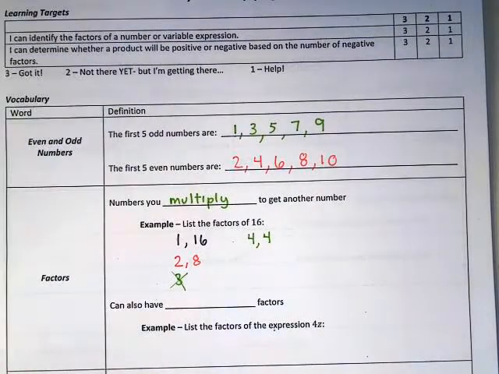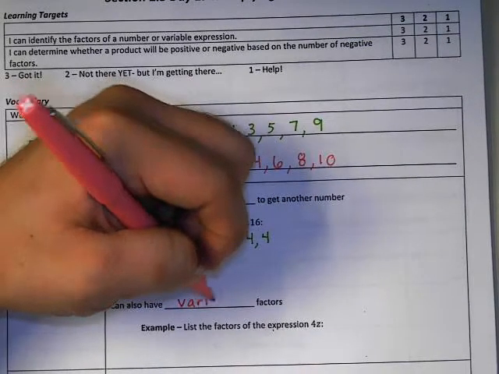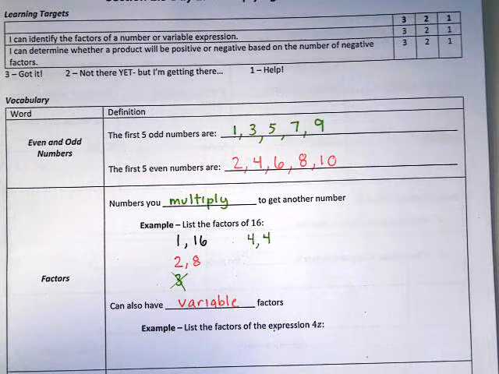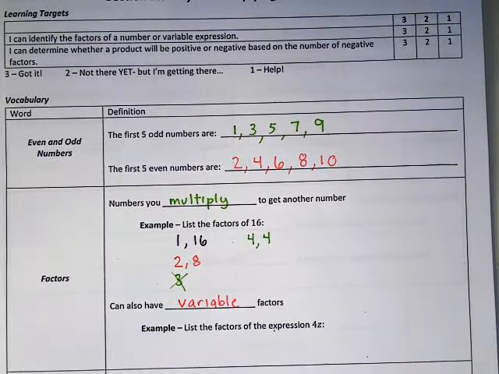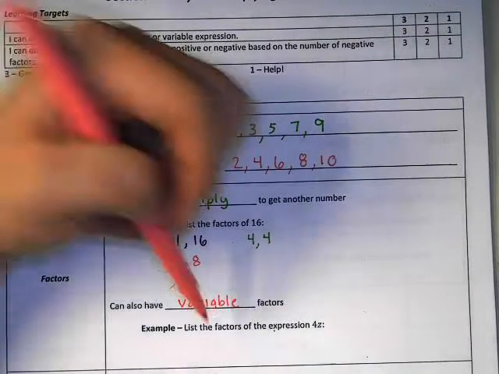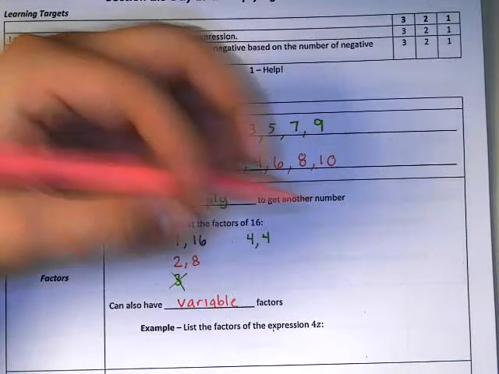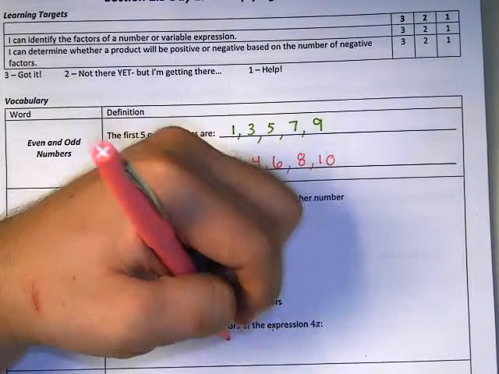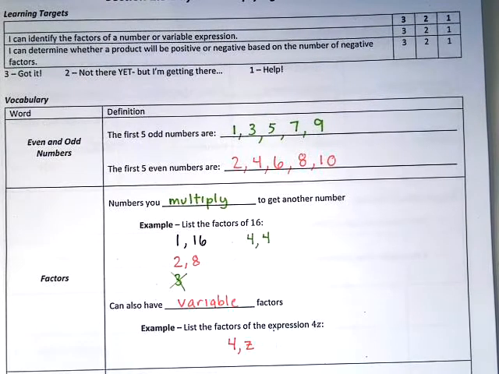All right? Now, it's also important to know that we can have variable factors. That is a thing. And really, if we're talking about variable factors, well, the factors are just the things that are being multiplied together. So if I look at my factors of the expression 4 times z, well, what's being multiplied? The 4 and the z. So my factors are just 4 and z.